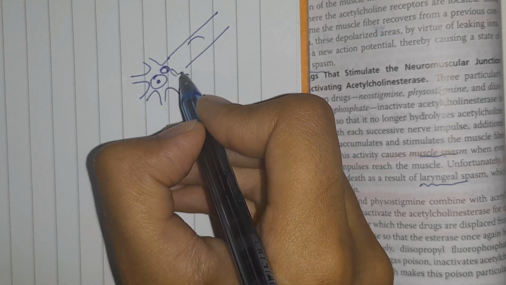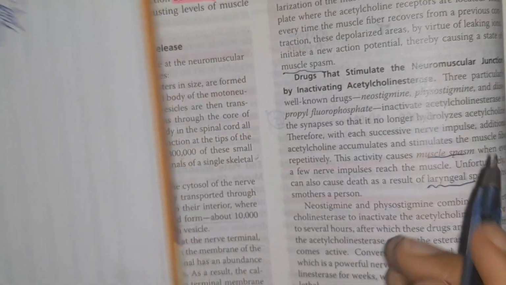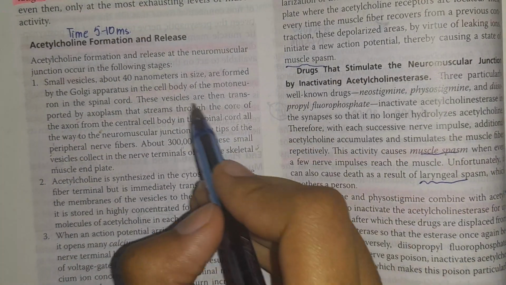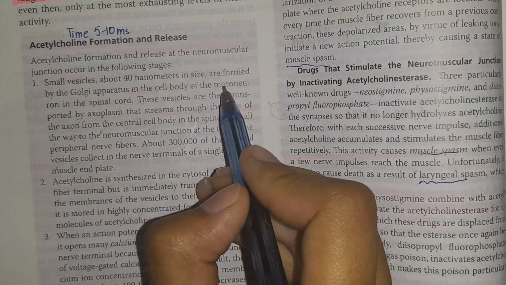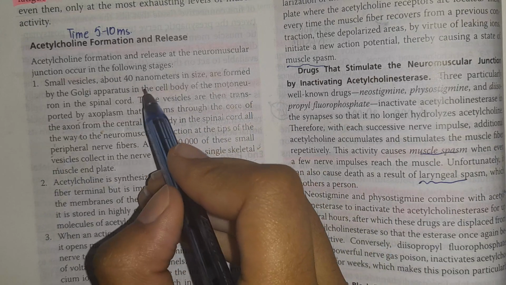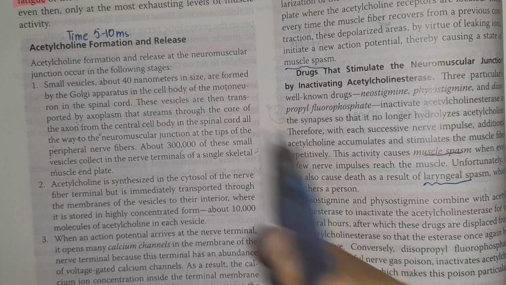Golgi apparatus. The Golgi apparatus will produce vesicles because it has to produce what? Proteins, right? So the Golgi apparatus in the cell body of the motor neurons in the spinal cord will produce small vesicles which are 40 nanometers in diameter.